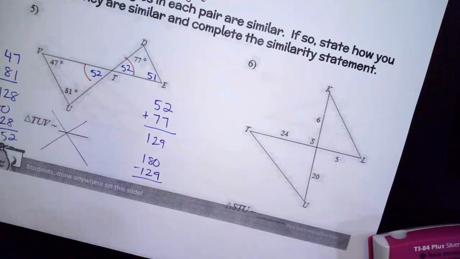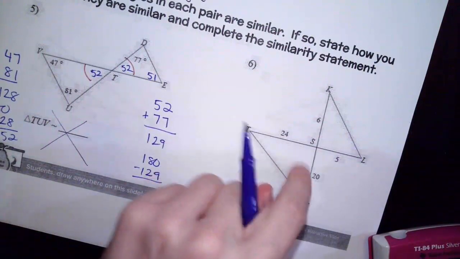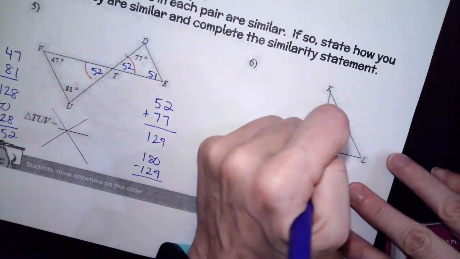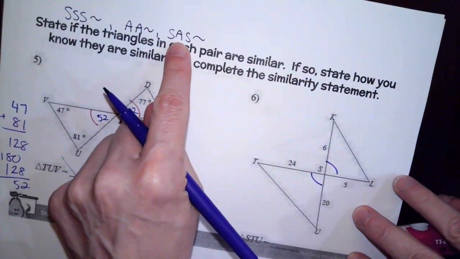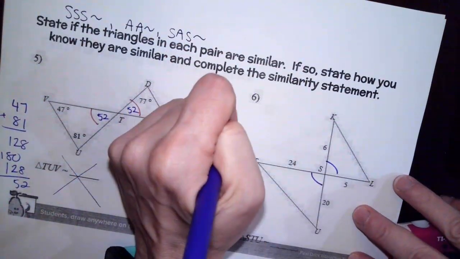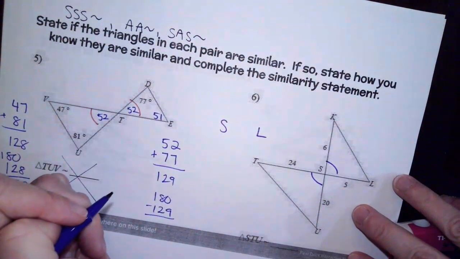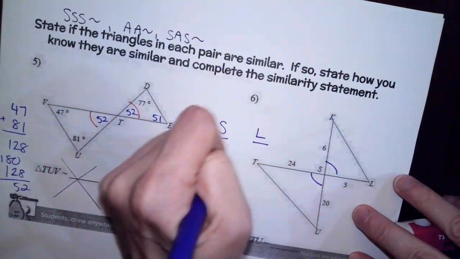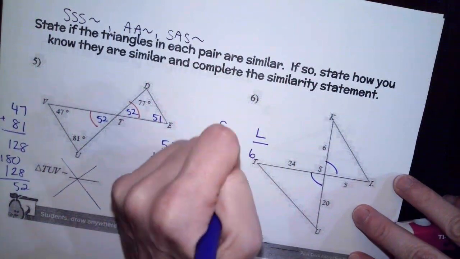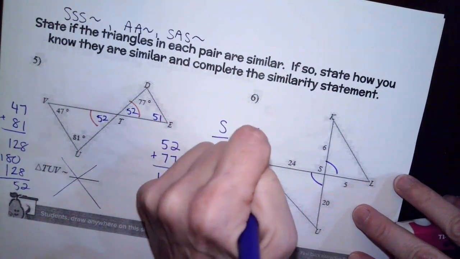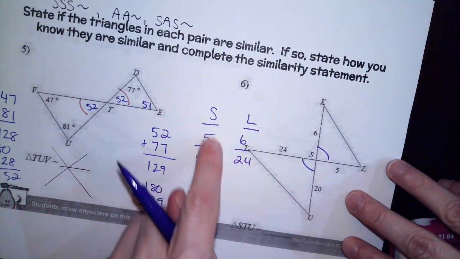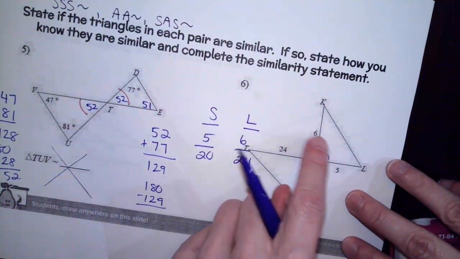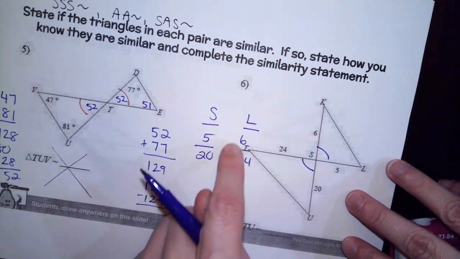All right, this picture right here, we've got only 2 pairs of sides, right? But we don't have a pair of vertical angles there in the middle. So I'm guessing it's going to be side, angle, side if anything is going to work. If I do a small and a large fraction, I've got a 5 and a 6, and then a 20 and a 24, right? The smallest here is 5, the smallest here is 20, so I put those together. Biggest here is 6, biggest here is 24.